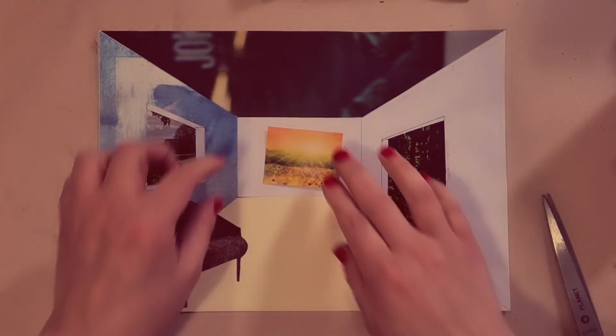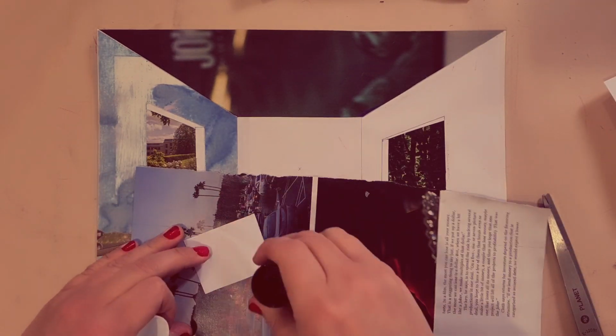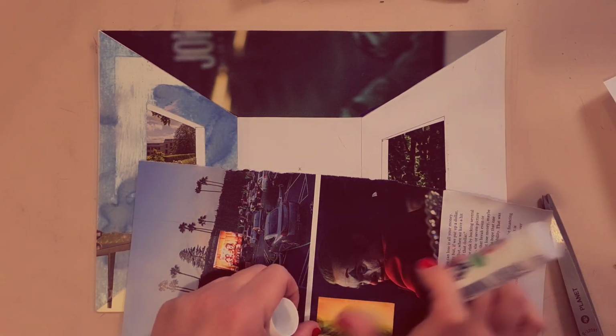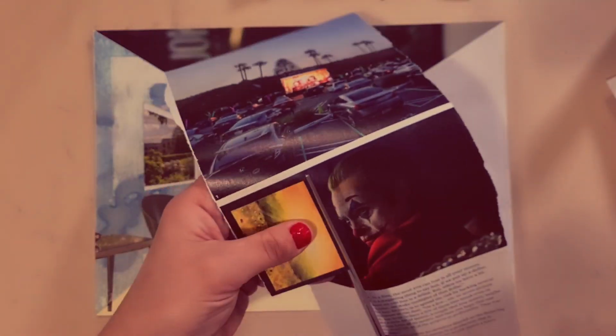Decided it was too big, trimmed it down a little bit more, and then decided I was going to give that a frame. So I put it on top of another dark bit of magazine, stuck it on top, and then trimmed around it again. Now I would do all of this if this was a piece I was going to complete and really, you know, put a lot of time and effort into.